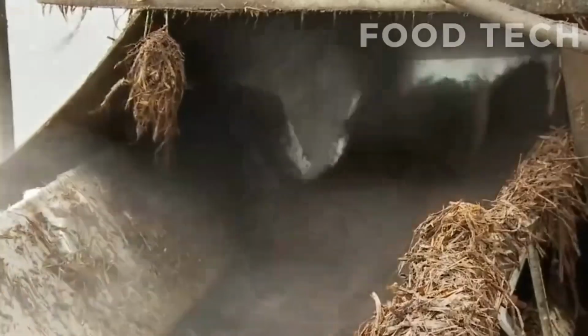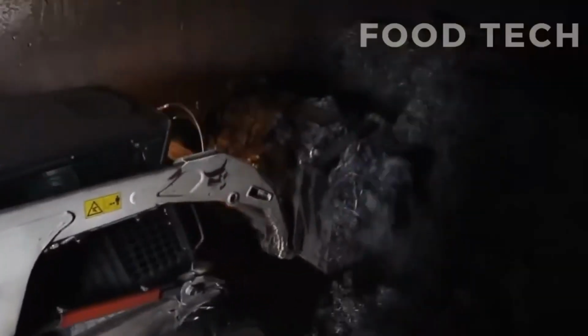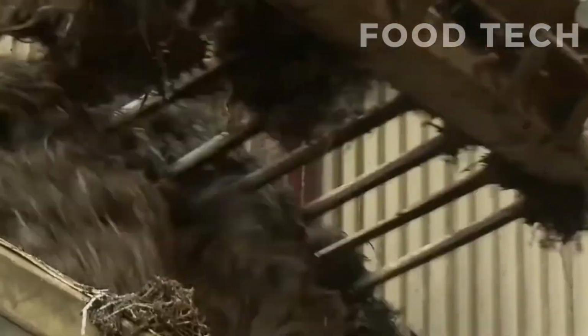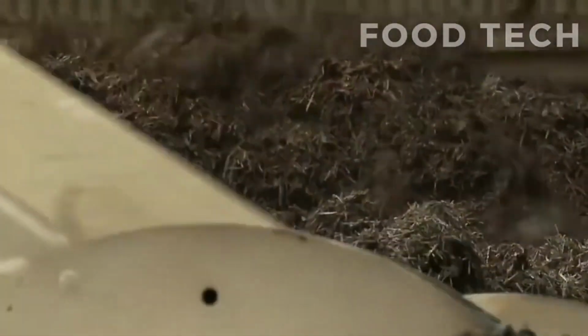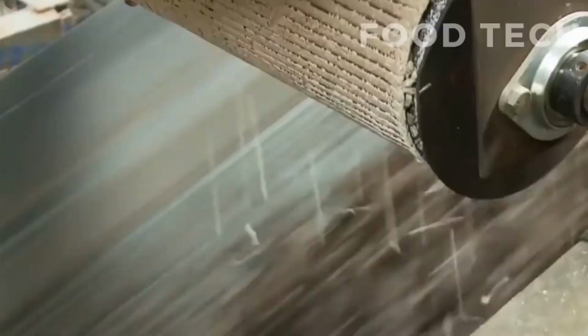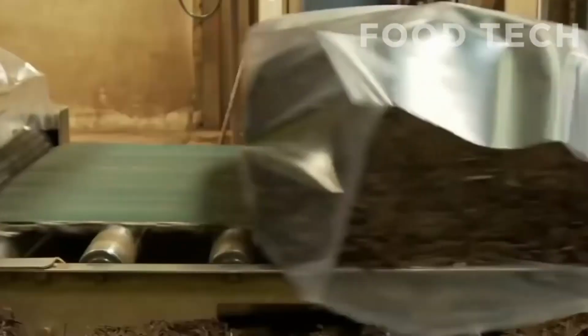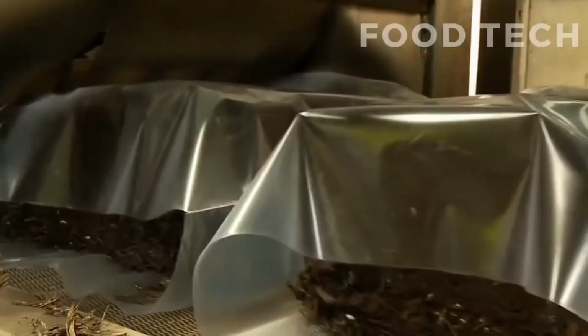The next step is preparing the mushroom substrate. The substrate is a nutrient-rich material that provides the ideal conditions for mushrooms to grow. It's typically made from a mixture of organic materials like straw, wood chips, and other agricultural byproducts, which are carefully sterilized to create a sterile environment for mushroom growth.